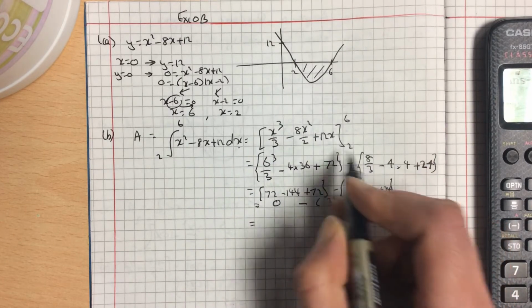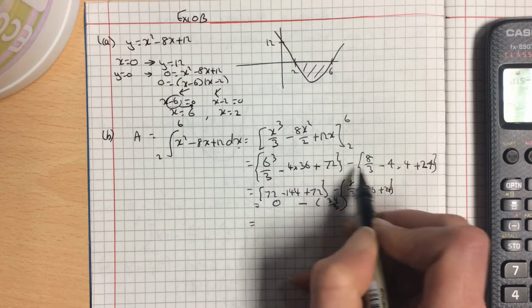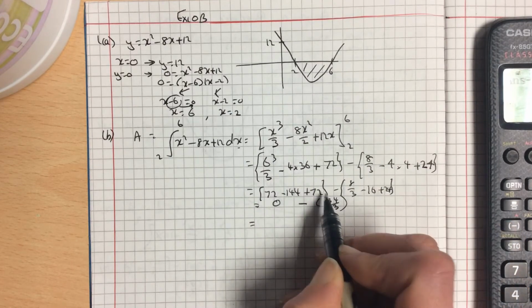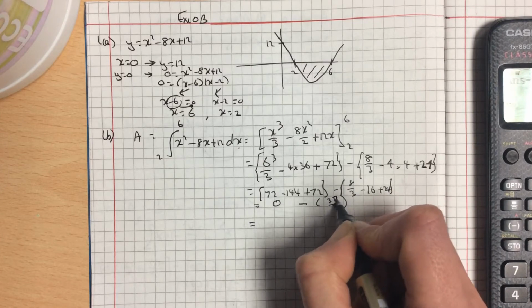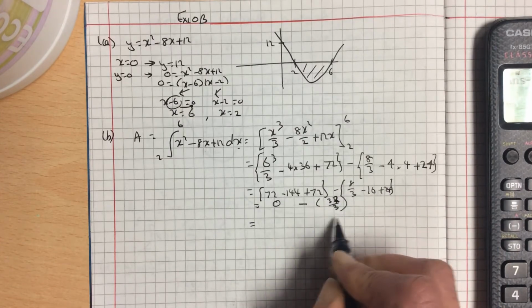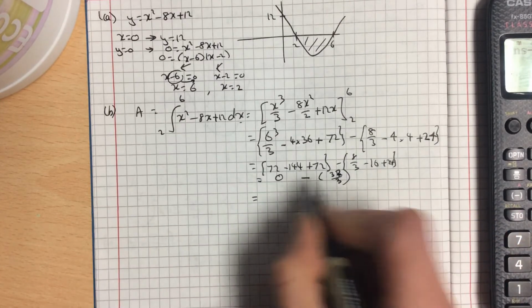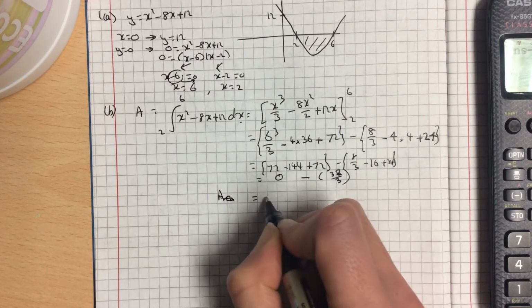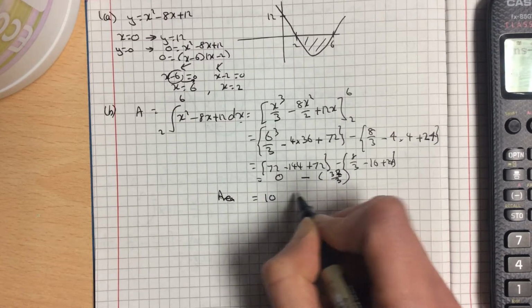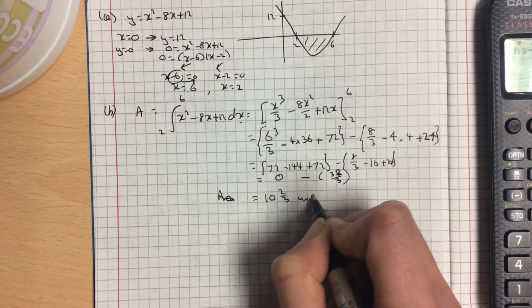And the x reappears. Sub in your 6. Sub in your 2. So if you sub in your 6 there, and then sub in your 2 over here. Just take time with your brackets. Now, you never give your area as a negative, so you'll say area is 10 2/3 units squared.